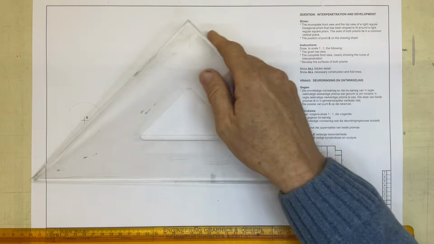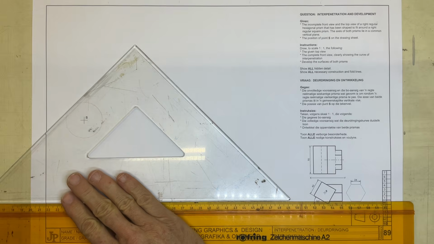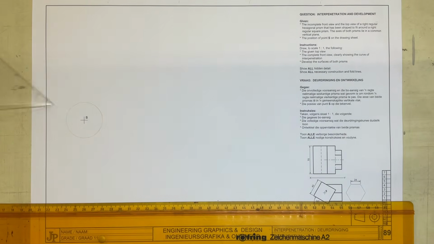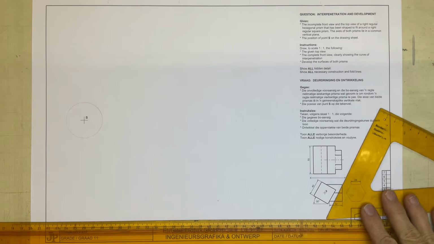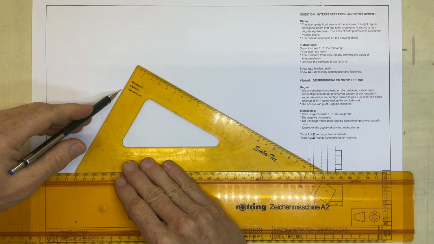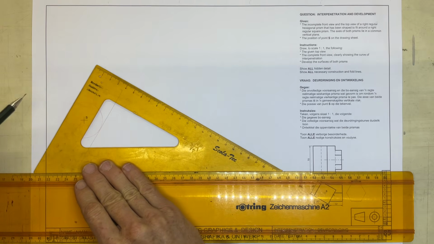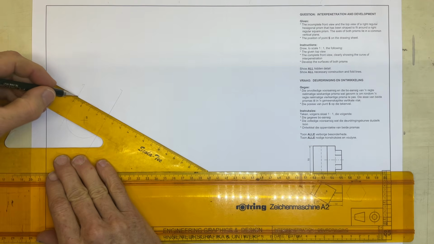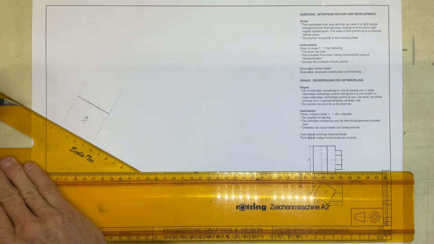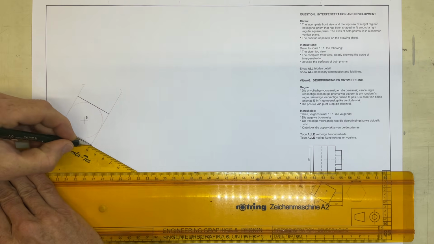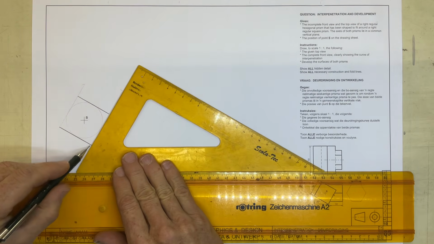I take my 45-degree set square, and if I draw lines coming down at that 60 degrees. Let's just get this right. You can see it's set at that 60 degrees over there. Take a line going off at 60 degrees like that, line going off at 60 degrees like that, and I can then draw in my square, making tangents to the circle that I've got over here.